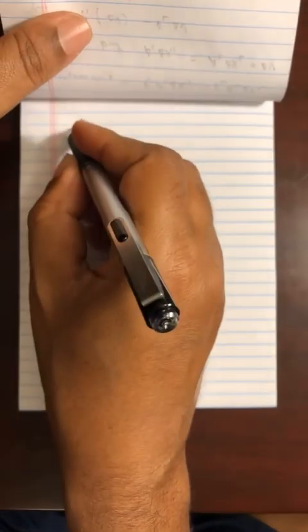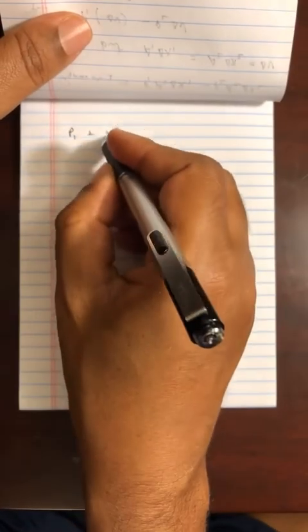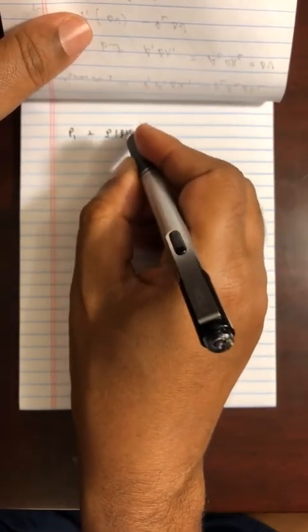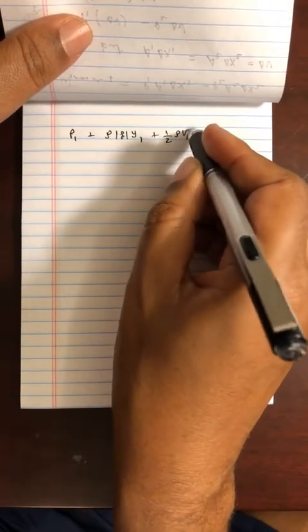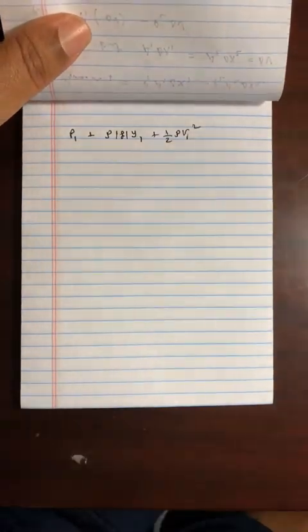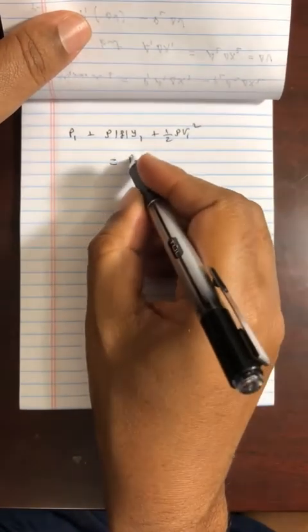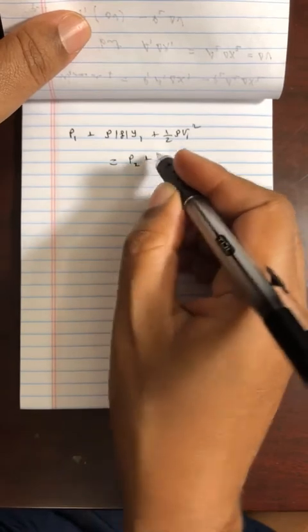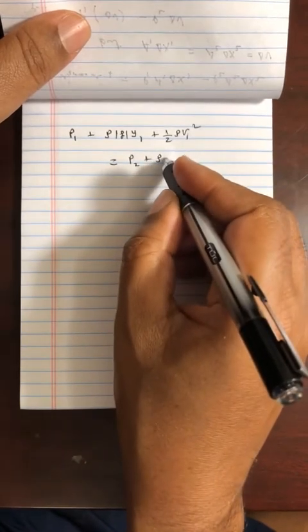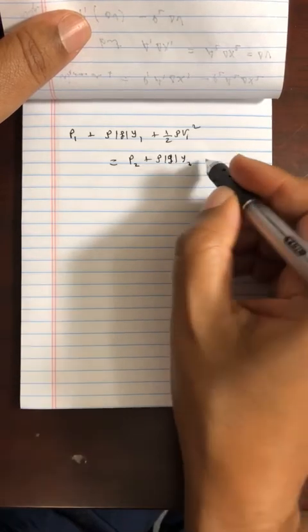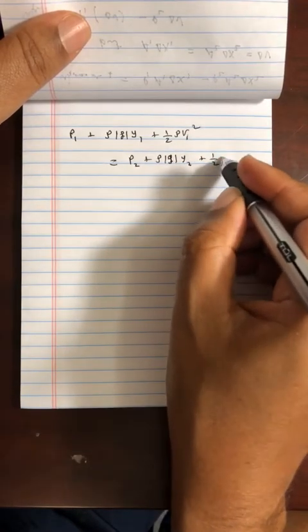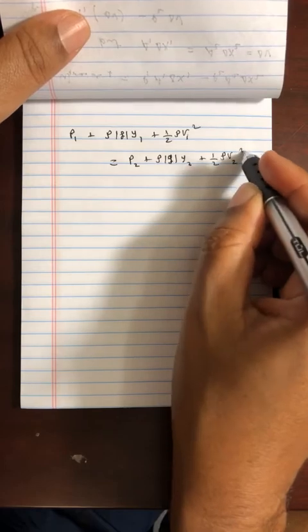So this gives us P1 plus density times gravity times Y1 plus half density times V1 squared equals P2 plus density times gravity times Y2 plus half times density times V2 squared.